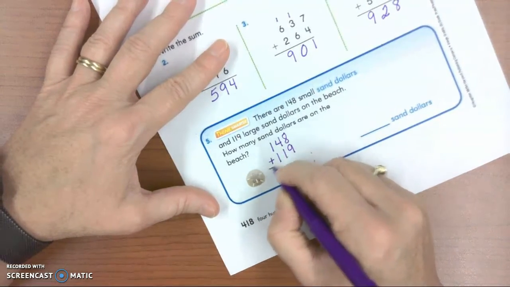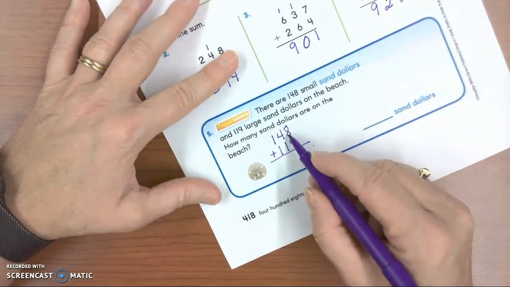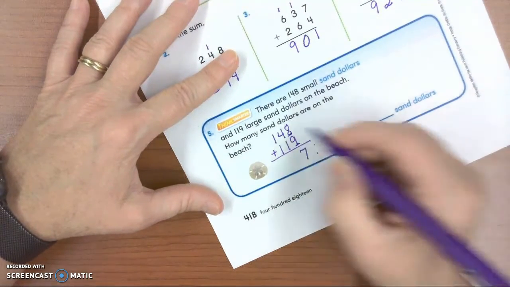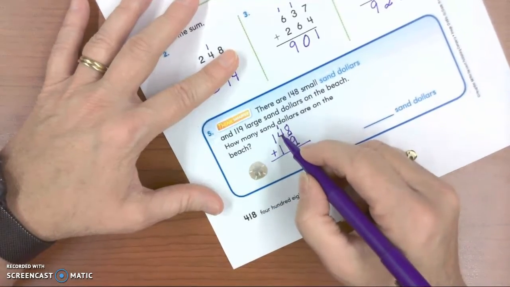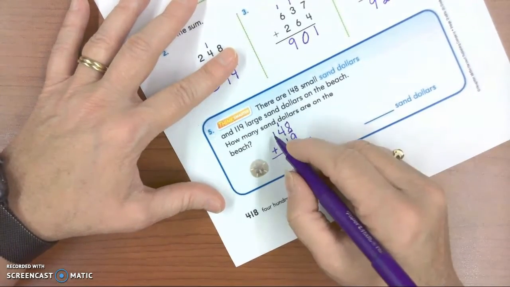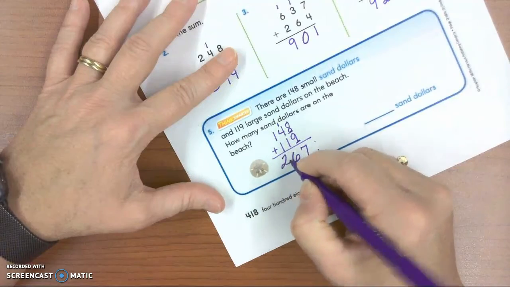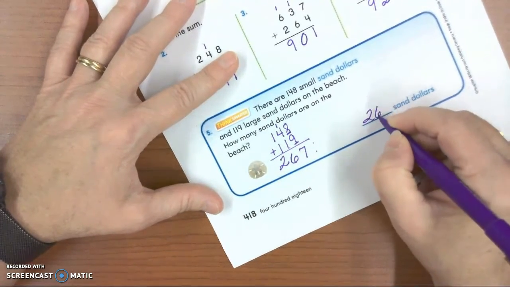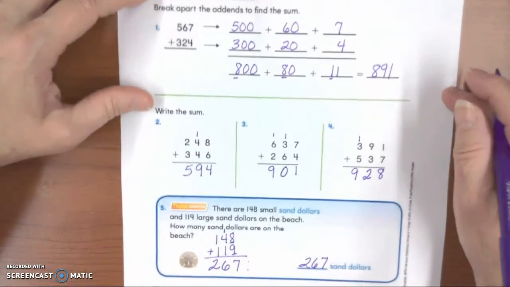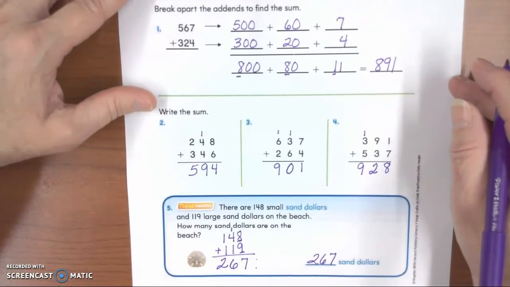I'm going to use the standard algorithm. 8 and 9 ones is 17 ones, so I have a 10 to regroup. 4 plus 1 is 6. Do not need to regroup. And 100 plus 100 is 200. So 267 sand dollars. This is second grade GoMath mid-chapter review.